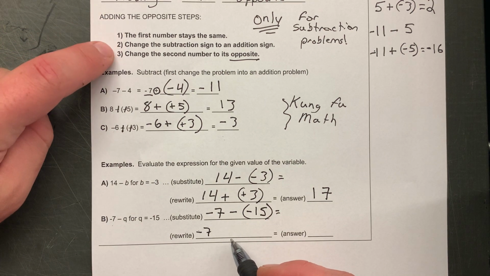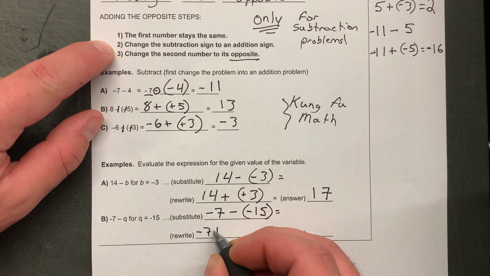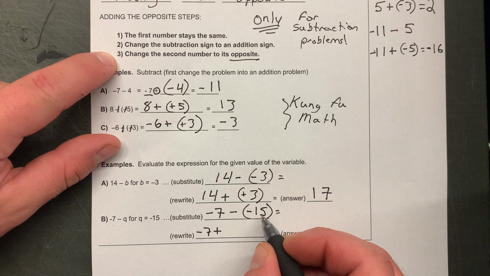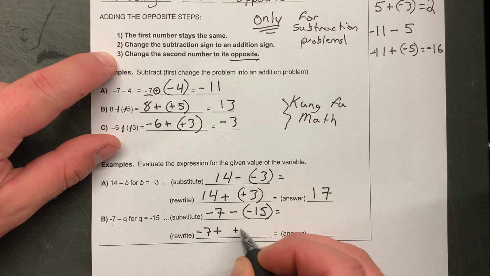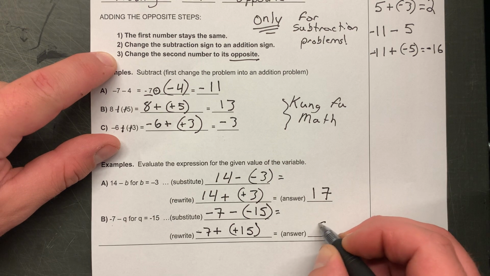That's my first step. My second step, my subtraction sign is being changed to a positive. Third step, the second number is going to be changed to its opposite. The opposite of -15 is +15. I can now simply add. -7 plus +15 gives me +8.